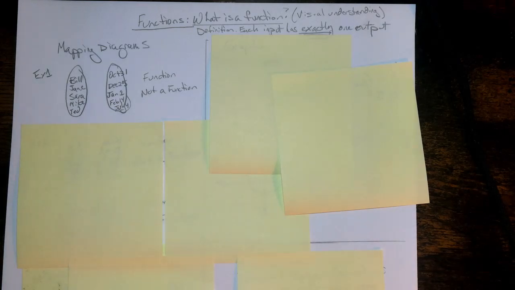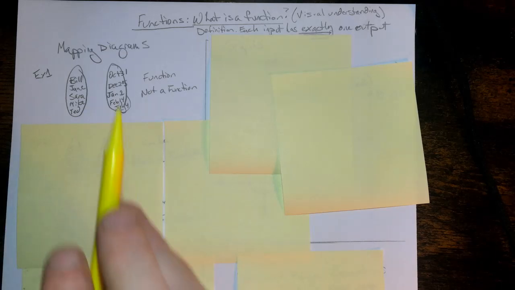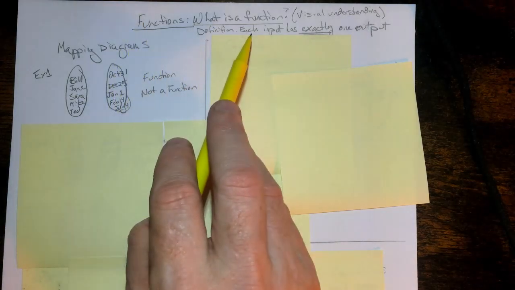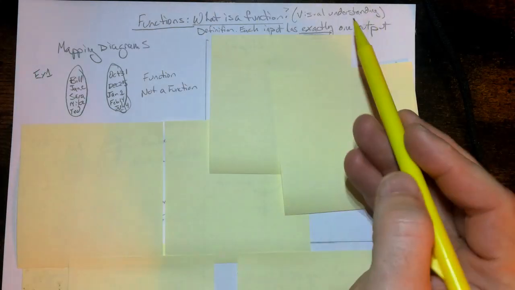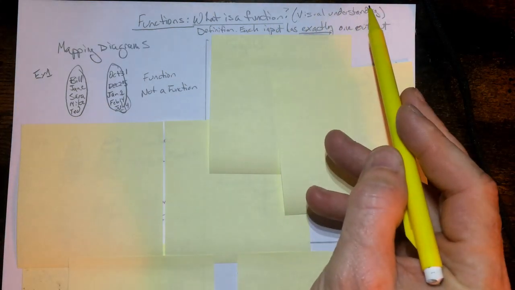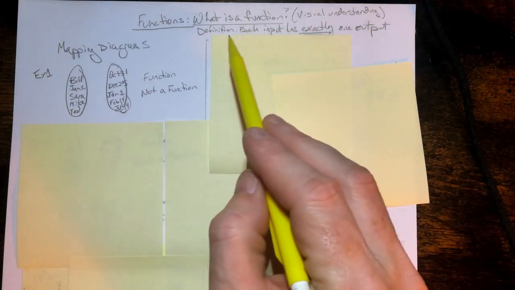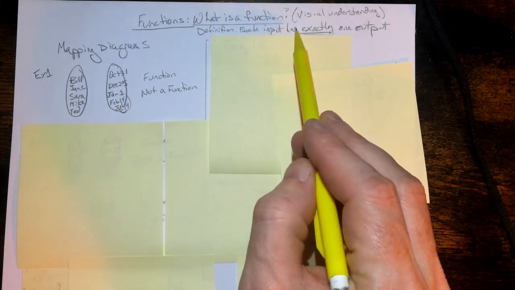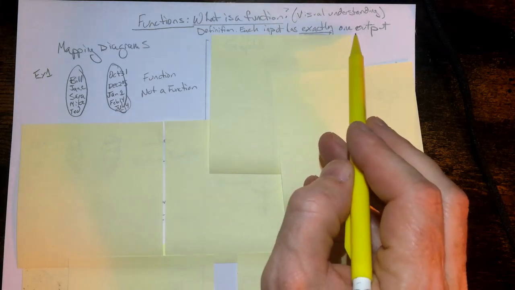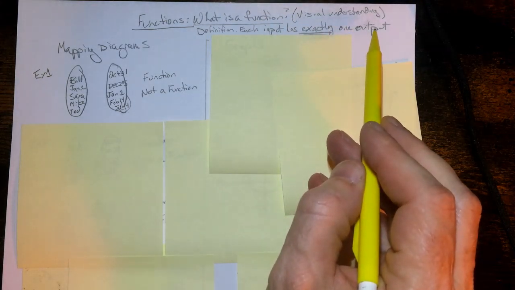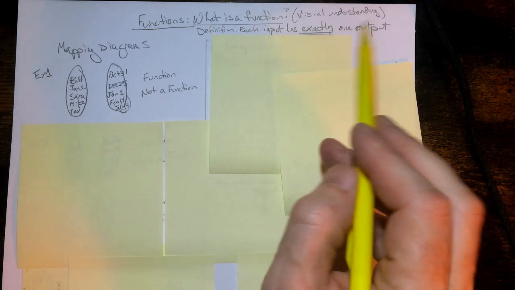Okay, so I'm going to switch gears from exponent rules to what a function is. Really, we're just going to look at it from a visual understanding today, but the definition, so we are clear, is that each input has exactly one output. And if you don't really remember what that is, it's a function table.